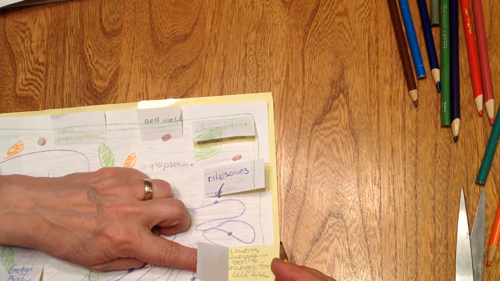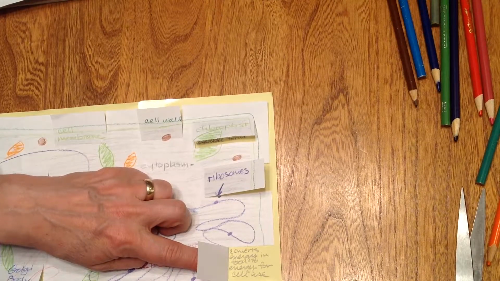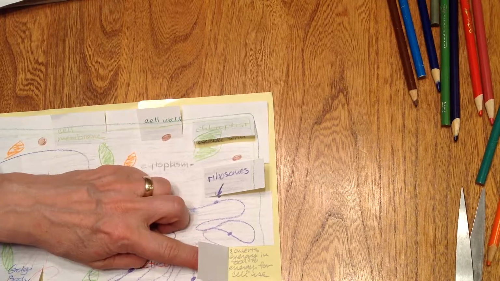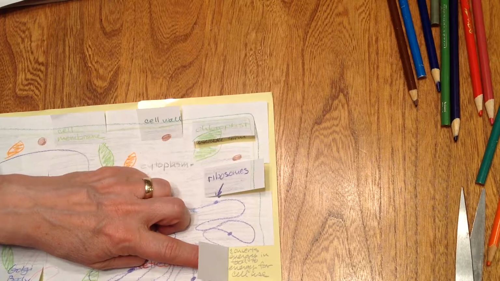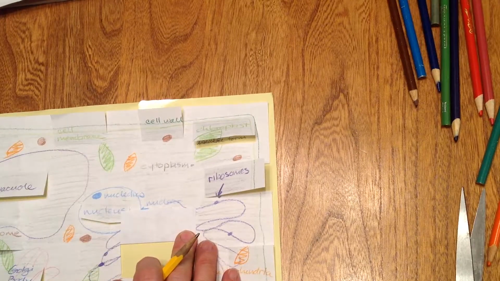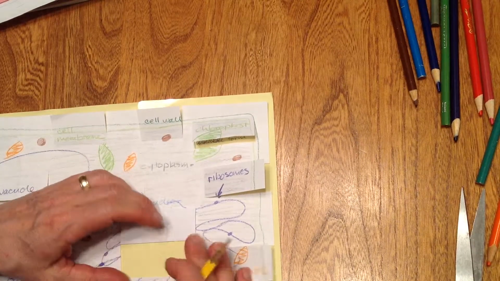So plants make their own food, and so they make their food for the same reason you and I do, so that they have energy. And so it's the mitochondria that takes the energy from the food and converts it to a means that the plant can use it for its daily activities.